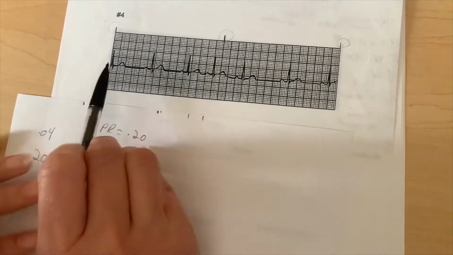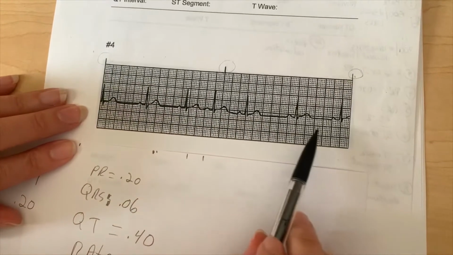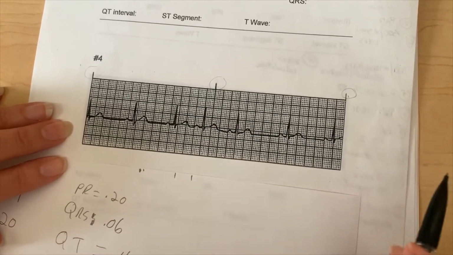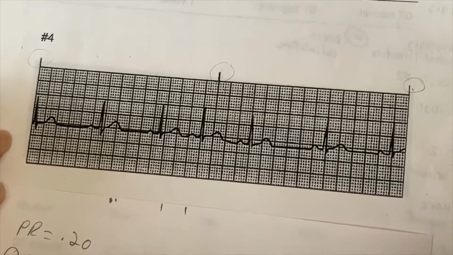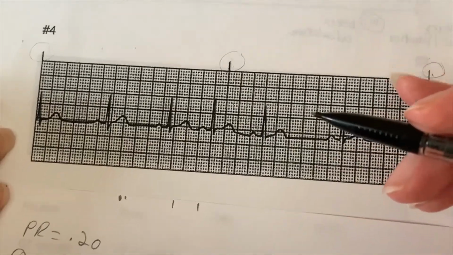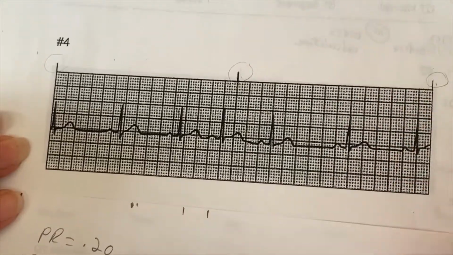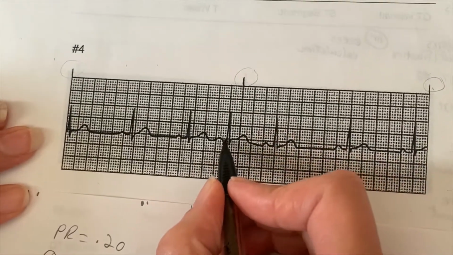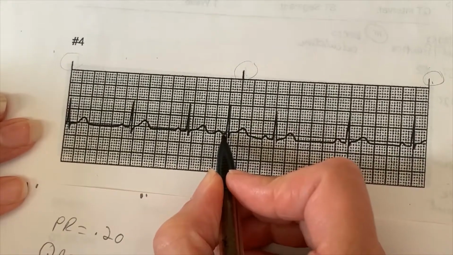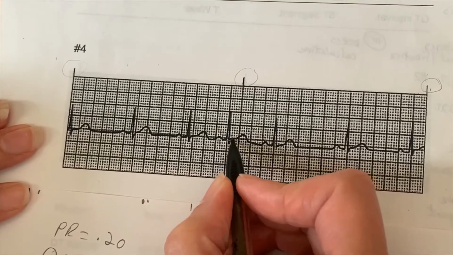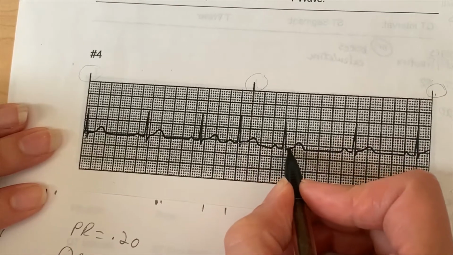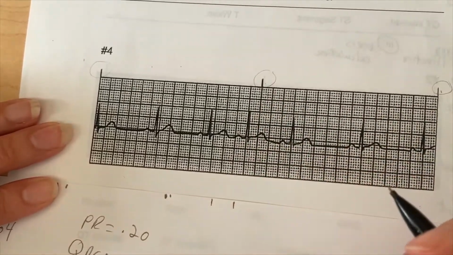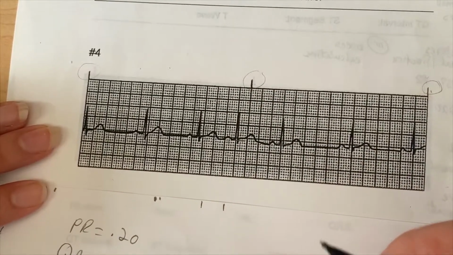Now again, we have been measuring everything horizontally because we've been interested in time. The x-axis is time. How much time does it take for the impulse? Now we're going to look at amplitude or voltage, which is the y-axis, the vertical one. In order to see your ST segment, you find your PR, and you should be able to drive your pencil mark right into your ST segment. If it's more than 1 box above or below, you have variation in your ST segment.